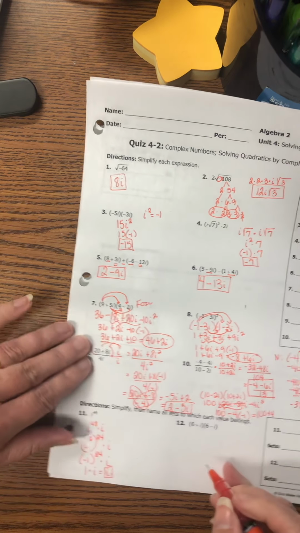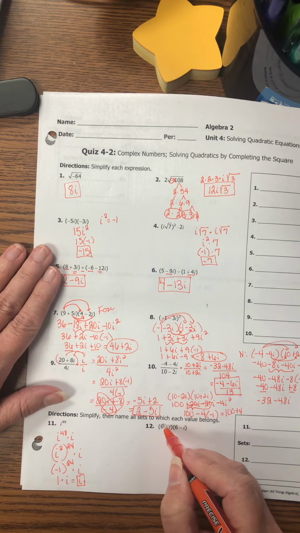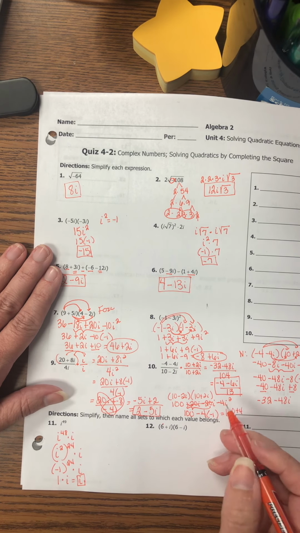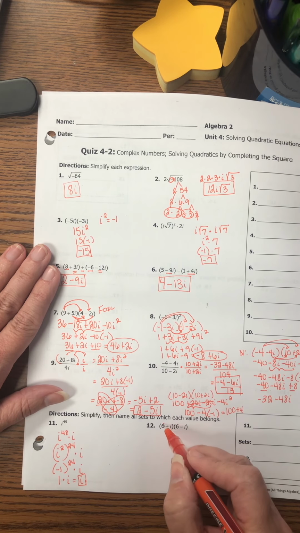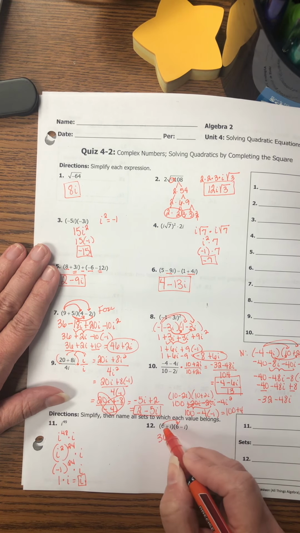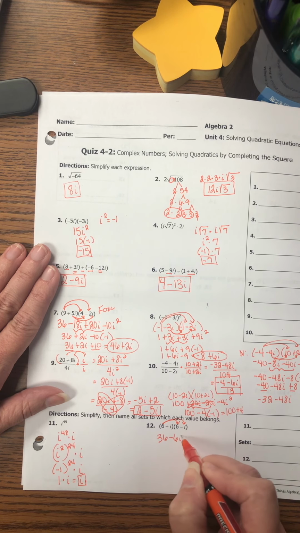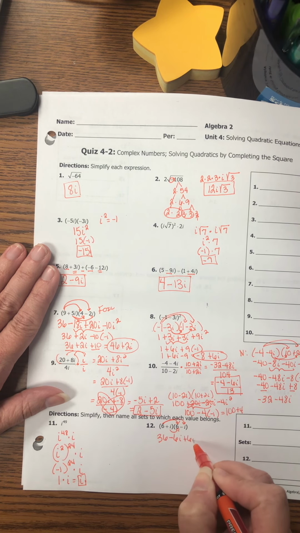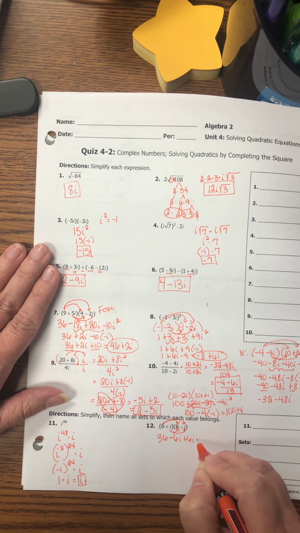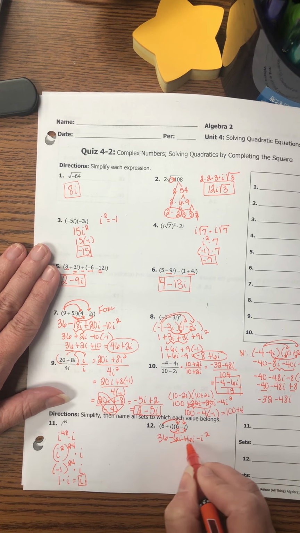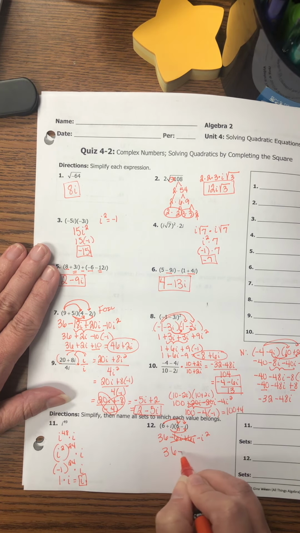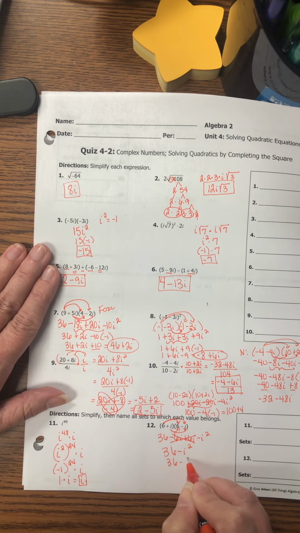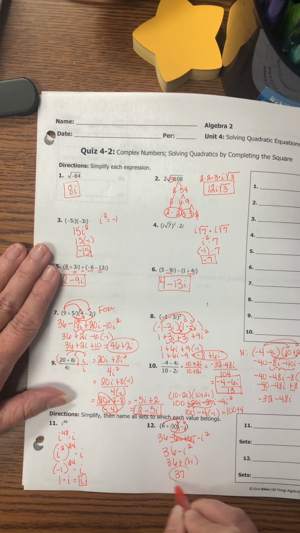On number 12, you'll notice we're multiplying conjugates, so that means your outer and your inner terms will cancel out. Your i squared will change to -1, so you'll be left with a real number. So 6 times 6 is 36. 6 times -i is -6i. i times 6 is 6i. And i times -i is -i squared. Negative 6i and positive 6i will cancel out, leaving me with 36 minus i squared. But I know that i squared is negative 1. So that's going to change to 36 plus 1, which is 37.